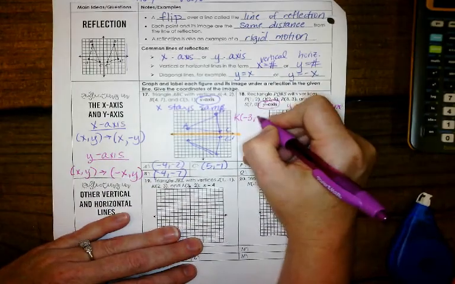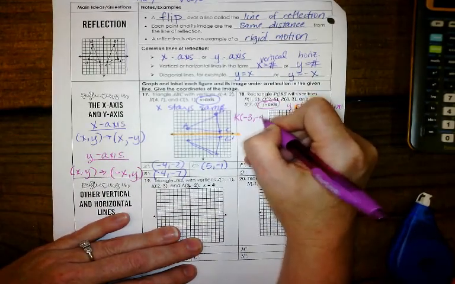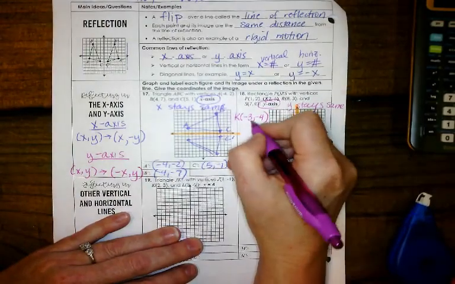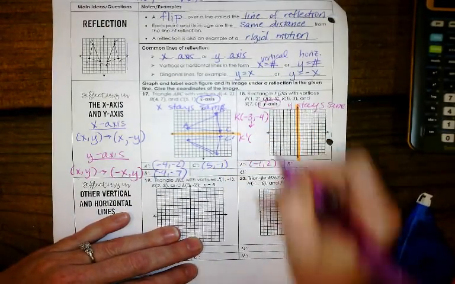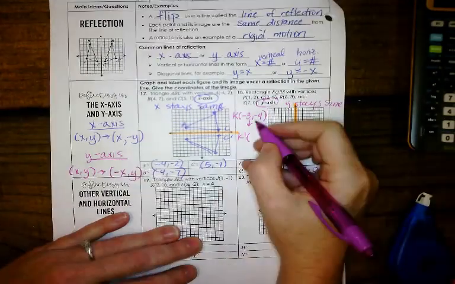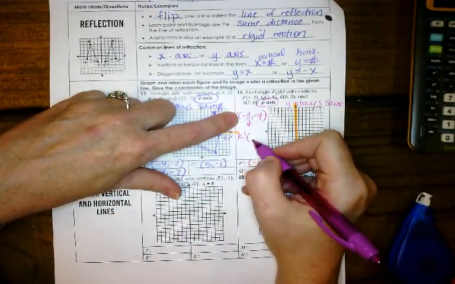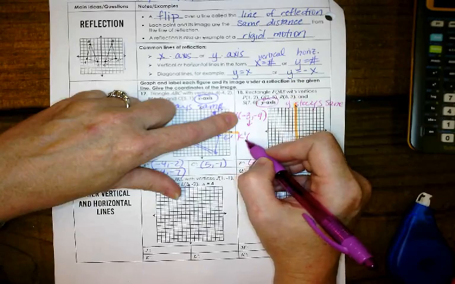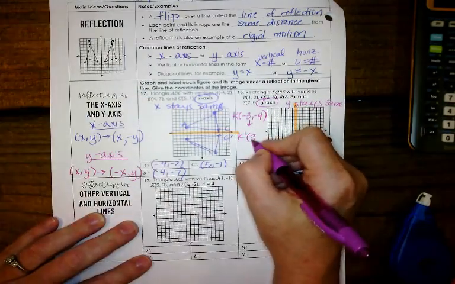Yes? It was negative 3. It was originally negative 3, negative 4. Where would that go to if I flipped it across the y-axis? It'd be a positive 3. Because if I negative something that's already negative, it goes back to being positive. Okay.